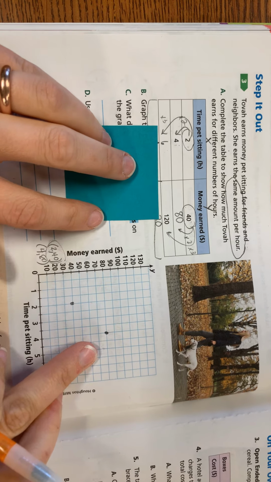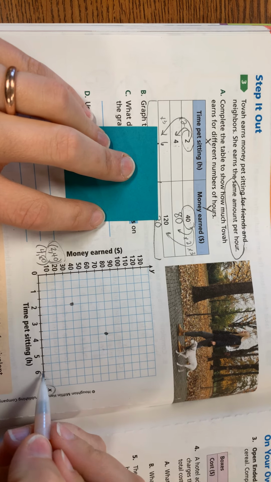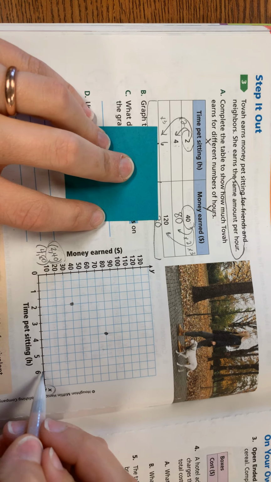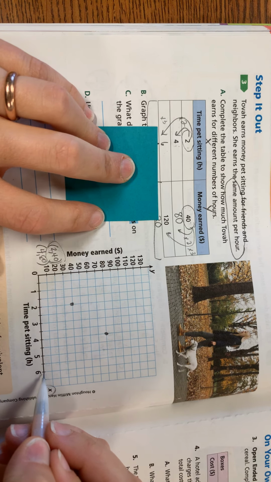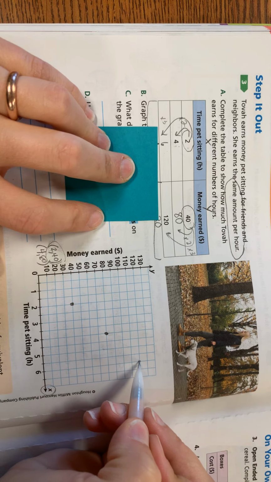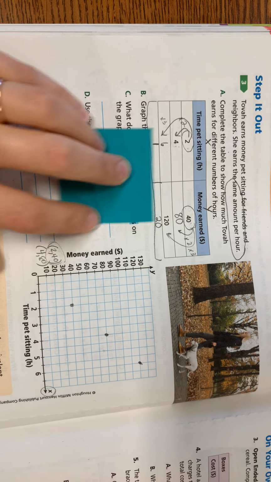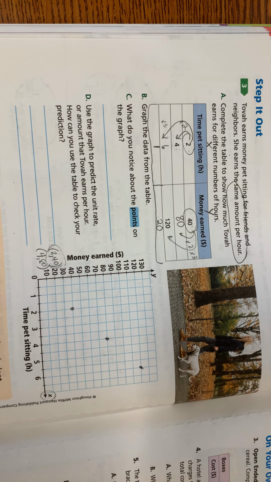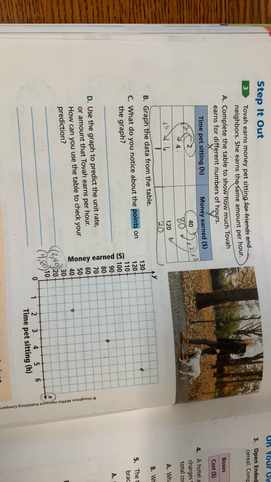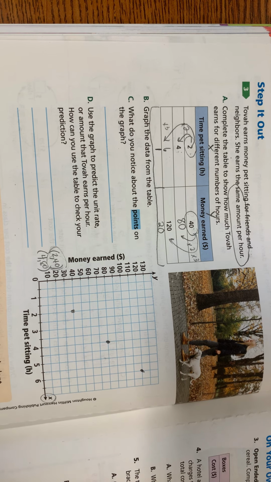All right, our next point is 6, 120. The nice thing about math books is they give you the right size graph. So go over to 6 and then go up to 120. All right. What do you notice about the points on the graph? Think about that for a second.